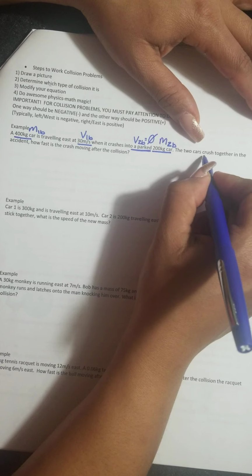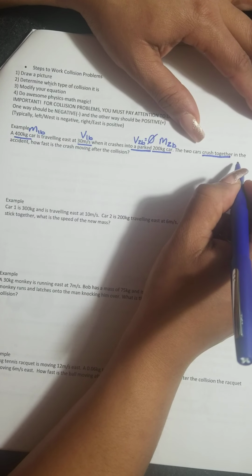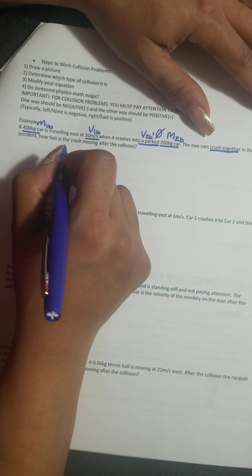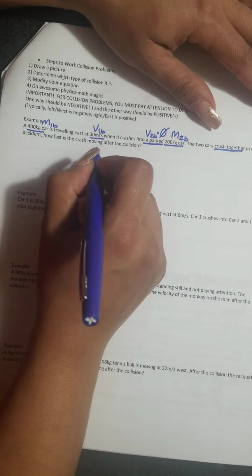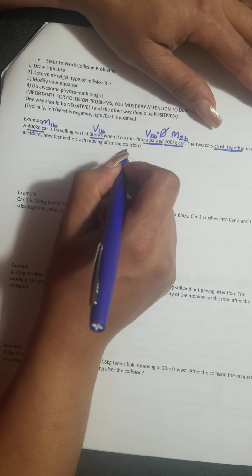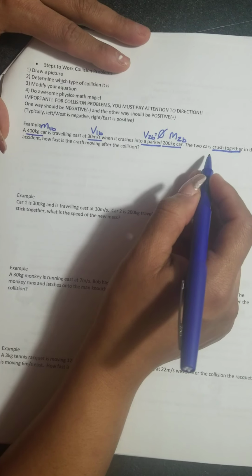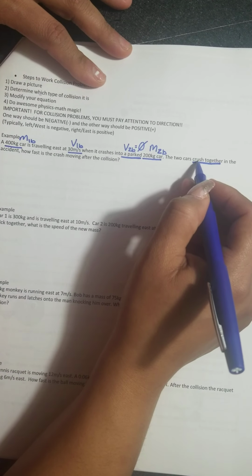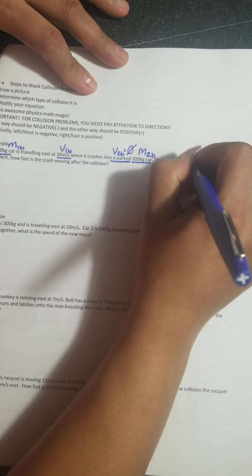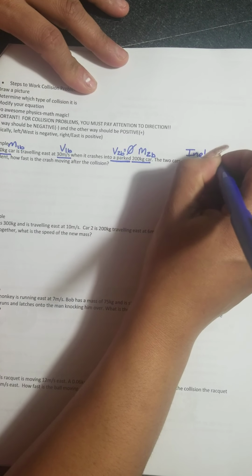Now the two cars crash together in an accident. How fast is the wreck moving after the collision? I said the word crash. They crunch together, and because of that, that's telling me right now that it's an inelastic collision that's occurring.